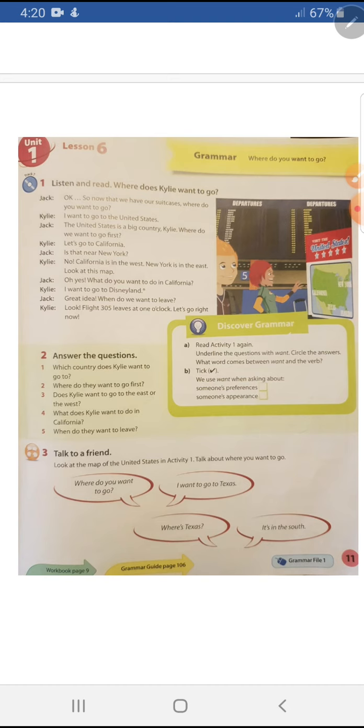So, they are discussing something. What are they discussing? They discussed going to California. And let me ask you, where is the location of California in the United States?